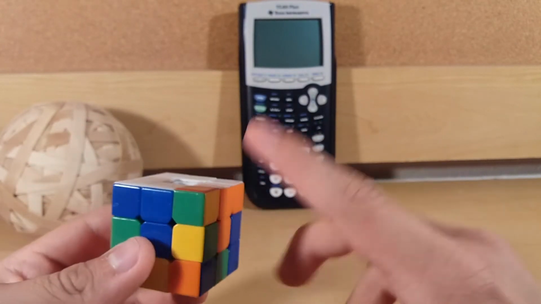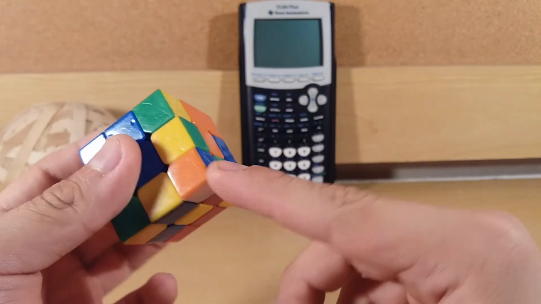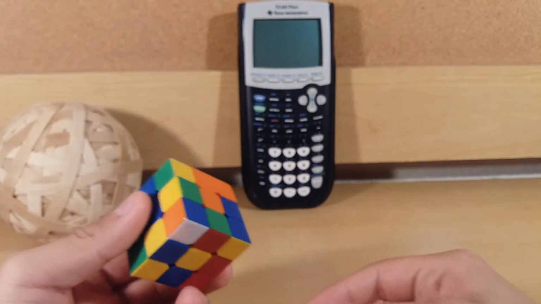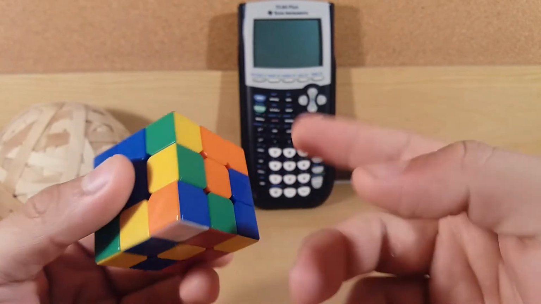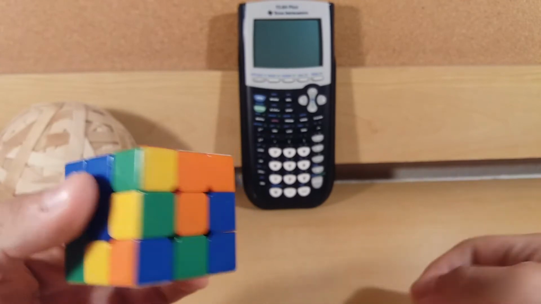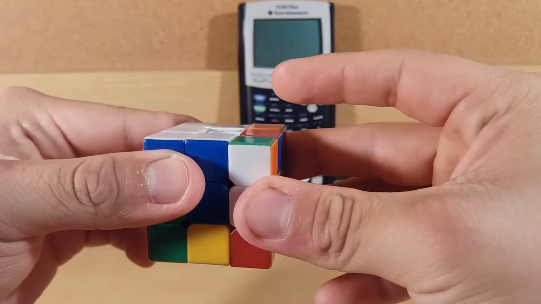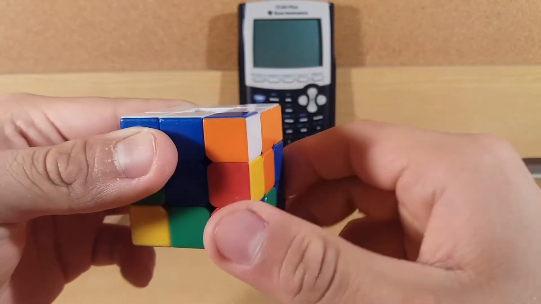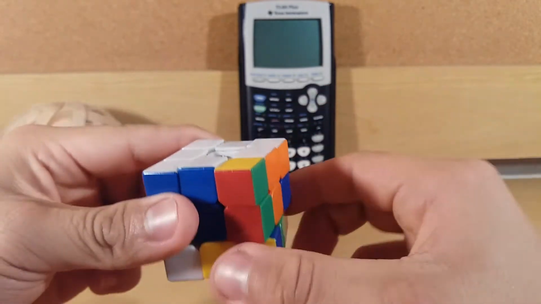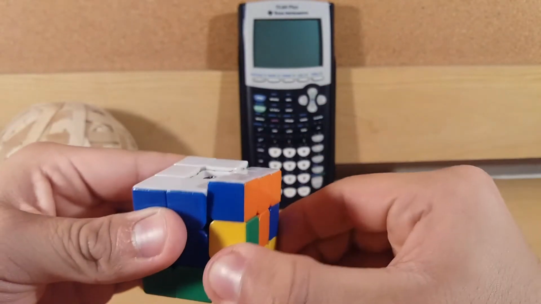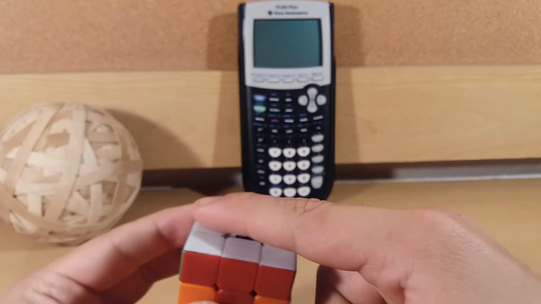Now we just need to solve one more. Where's the piece? Where's the piece? Right here. Perfect. So this piece is under where it needs to go. Now, simple. We'll just use the same algorithm that we used to solve it the first time. Now we've solved the first top layer.